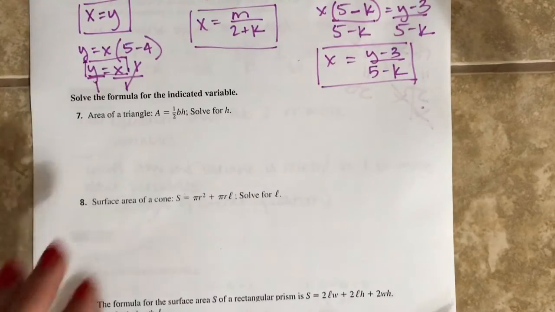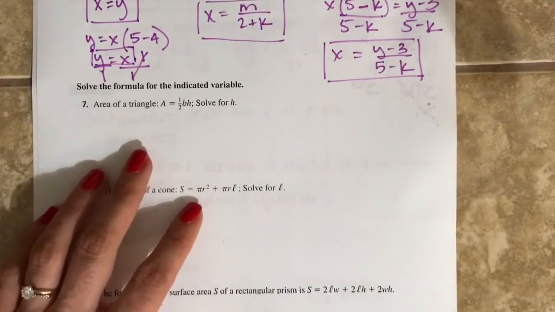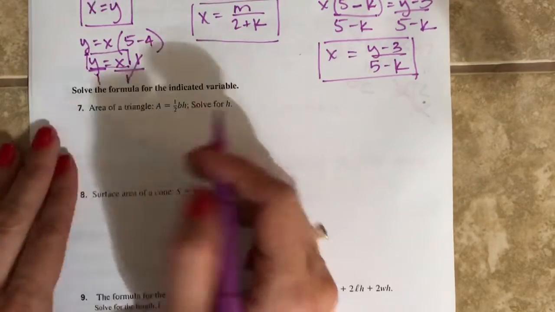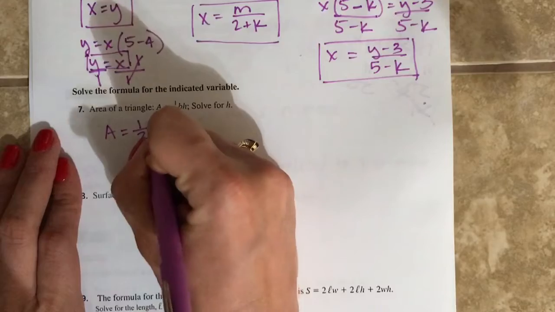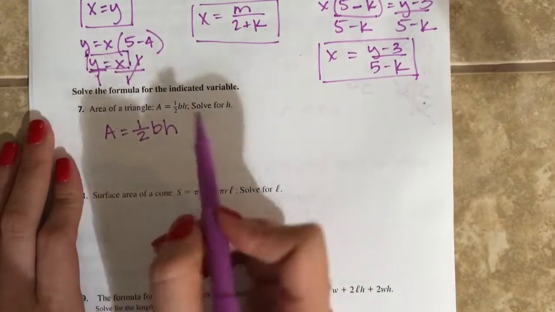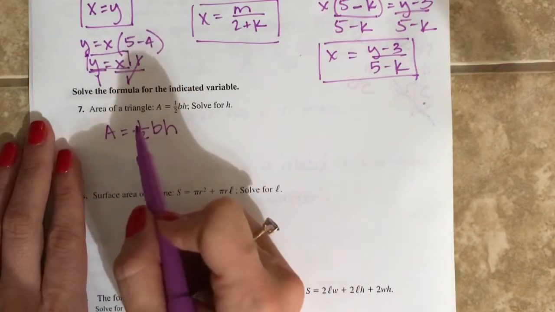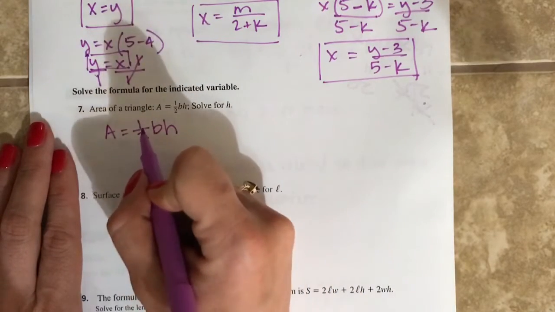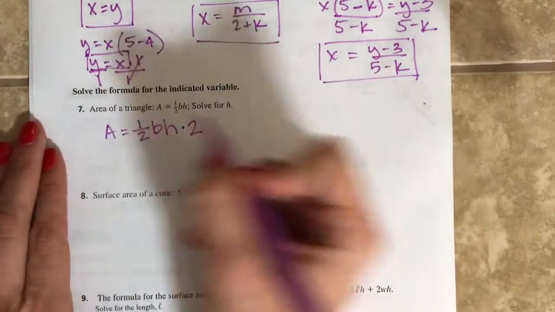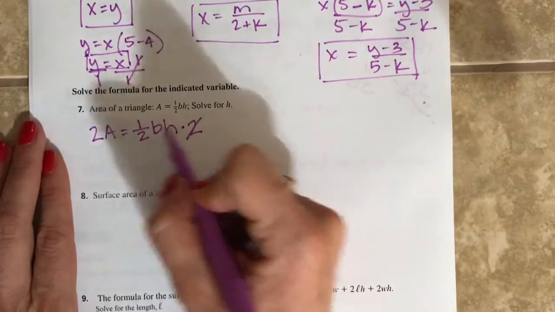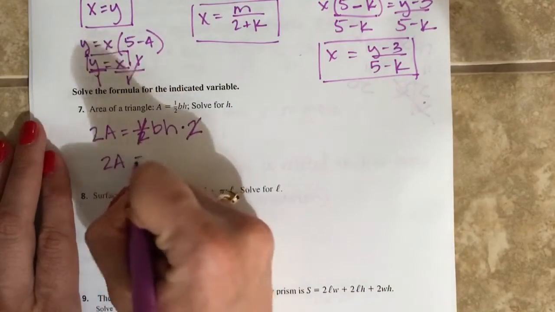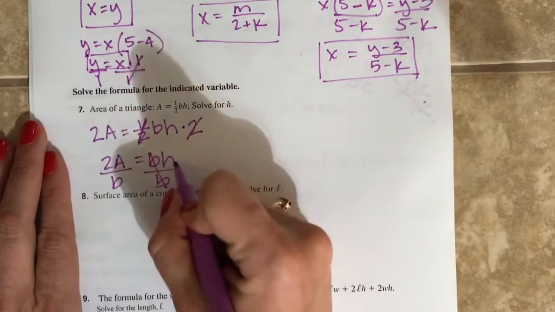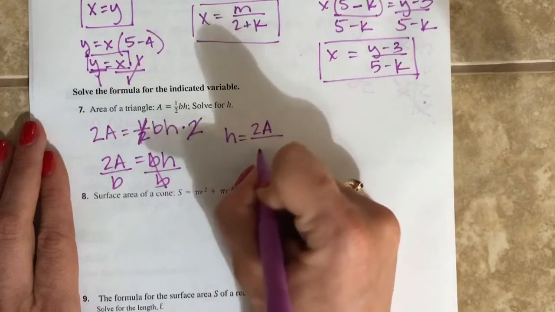All right. So now looking at some formulas, we're going to solve for the indicated variable. Number 7 says to solve the area of a triangle formula for h. So I'm going to rewrite it. h is being multiplied by b, and it's also being multiplied by 1/2, so I need to undo both of those things. I'm going to do them one at a time. To get rid of the 1/2, I multiply by the reciprocal, which is 2. So I'm going to multiply both sides by 2. 2 times 1/2 is 1. So now I have 2a equals bh, and I'm solving for h, so now I need to divide by b. So h equals 2a over b.